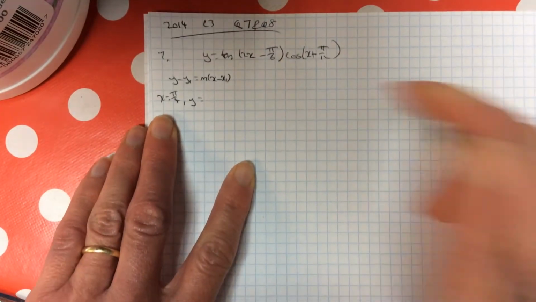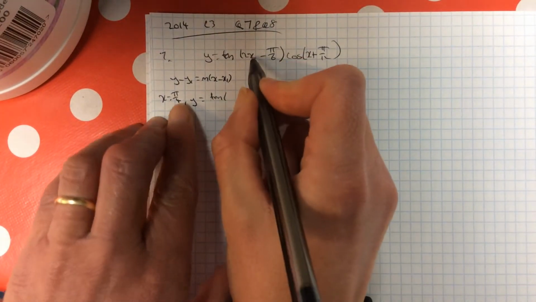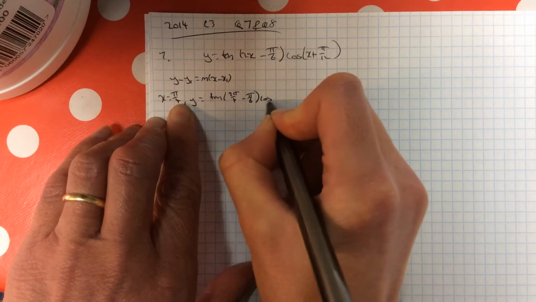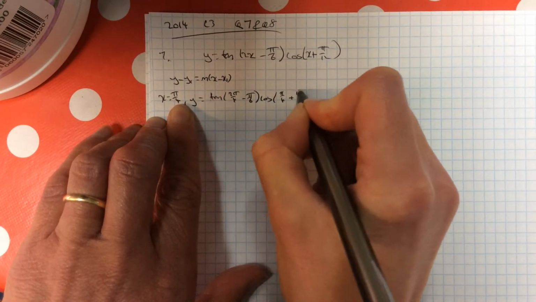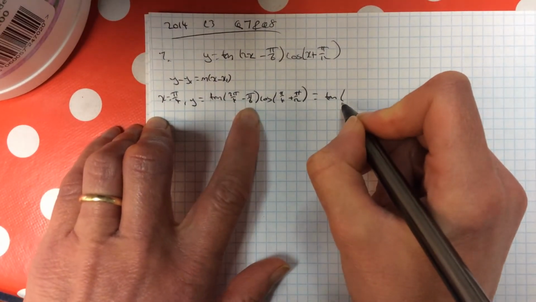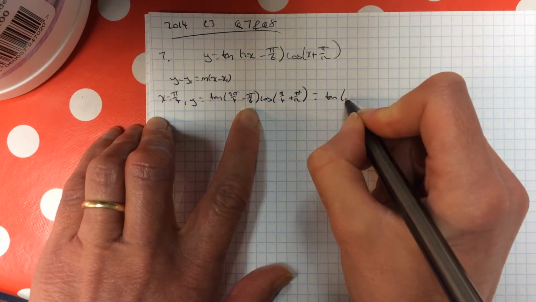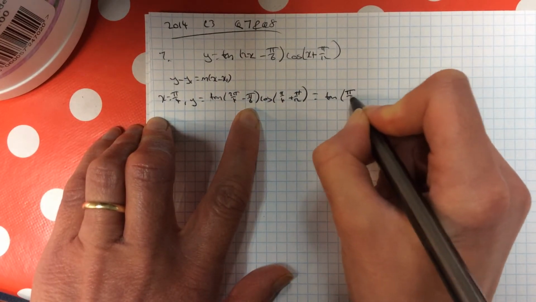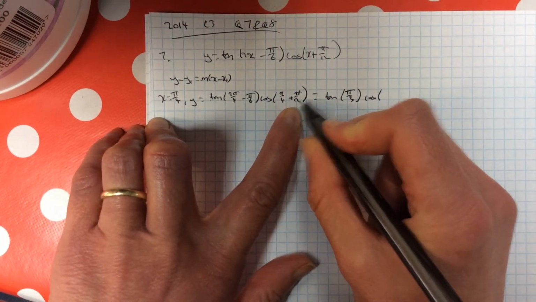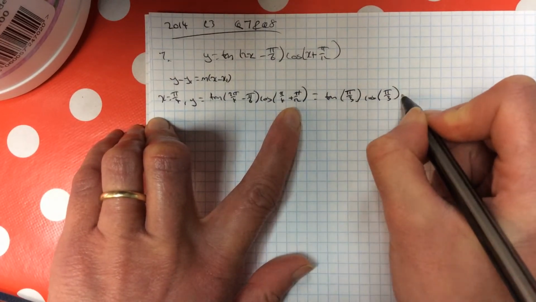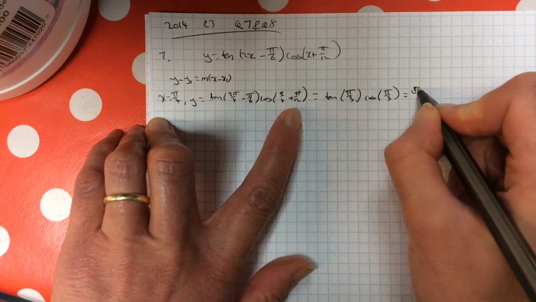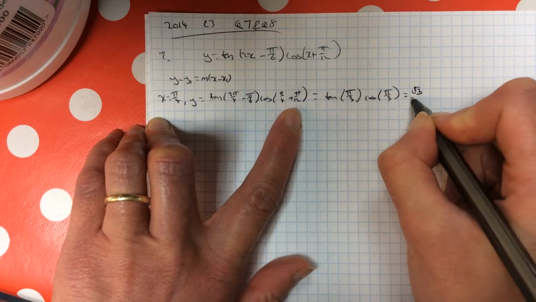So the y coordinate there is tan of 2 times pi over 4, take away pi over 6, times cos of pi over 4, add pi over 12. That tidies up to tan of a half, take away a sixth, which is a third, so it's tan pi over 3. Cos of a quarter plus a twelfth is also pi over 3. So tan pi over 3 times cos pi over 3. Tan pi over 3 is root 3, cos pi over 3 is a half, so that's your y coordinate.